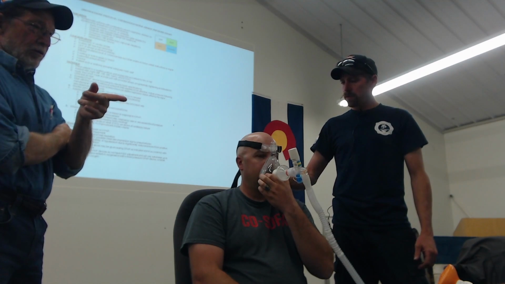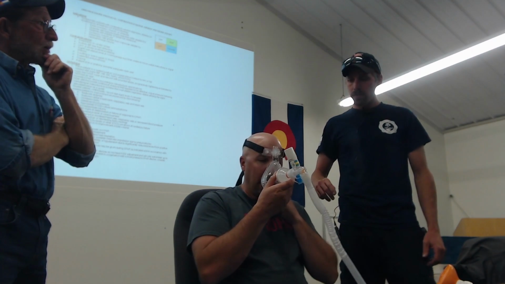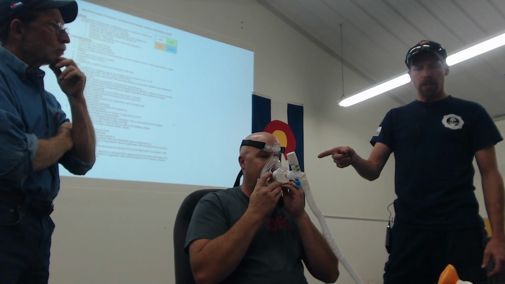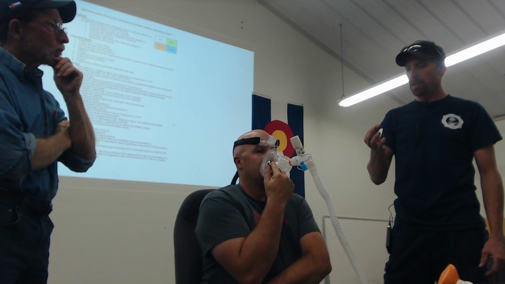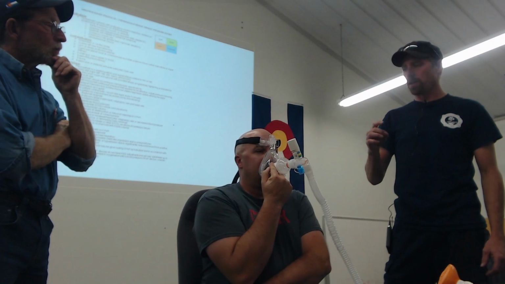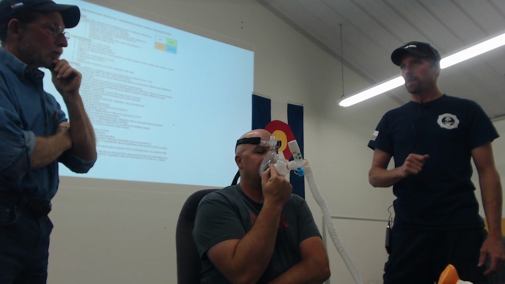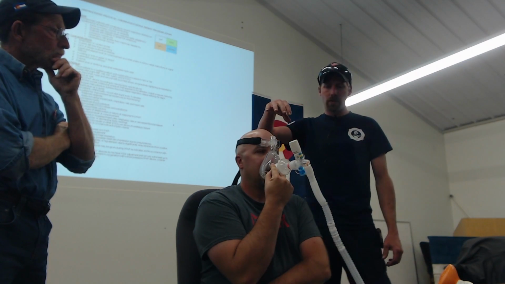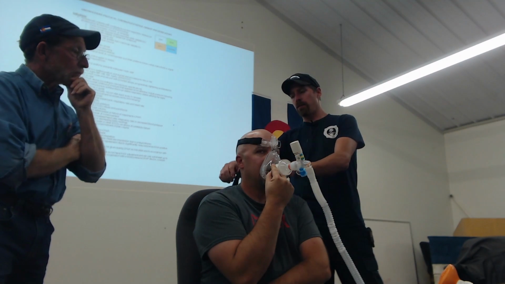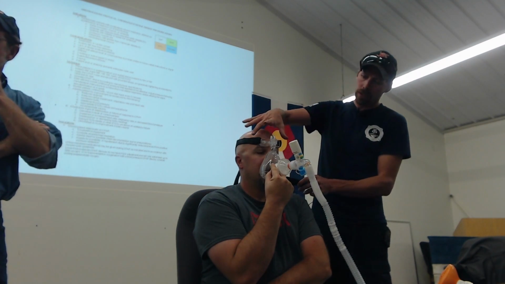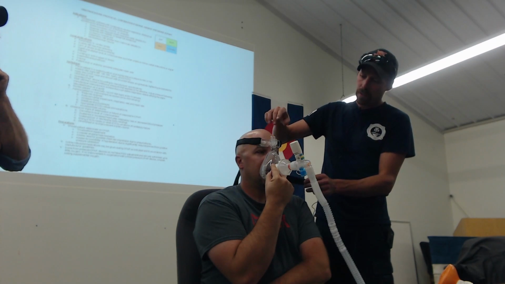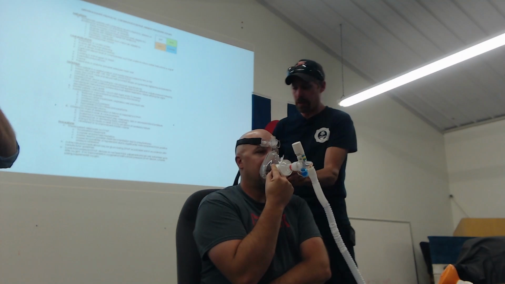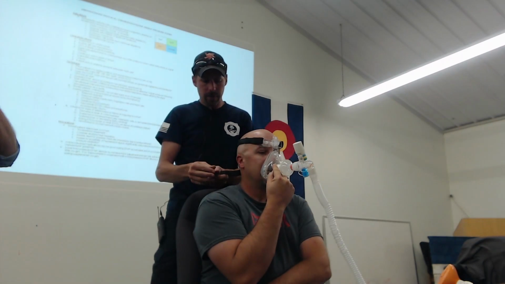And what size is this mask? Do they come in small adult, large adult? Yeah, so this is the medium, I believe, and then there's, I think, just an adult and then a large adult, if I remember correctly. So once they're tolerating that, you pull the headgear down behind their head. You can adjust these upper straps in a minute, but I would get these hooked up first, and they just snap on right here on the sides, just like that.